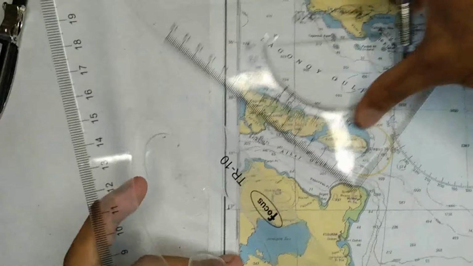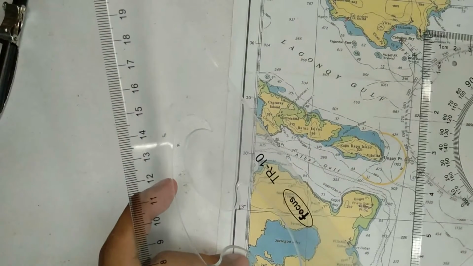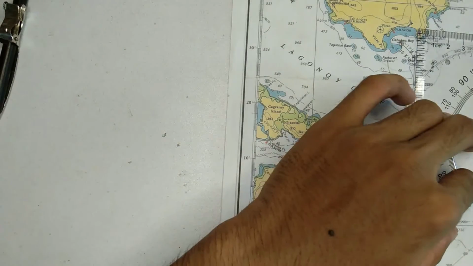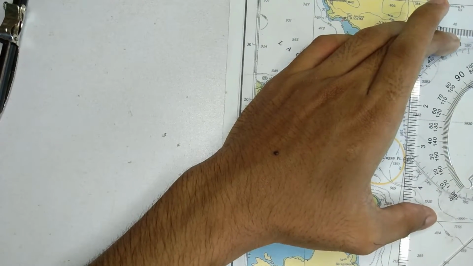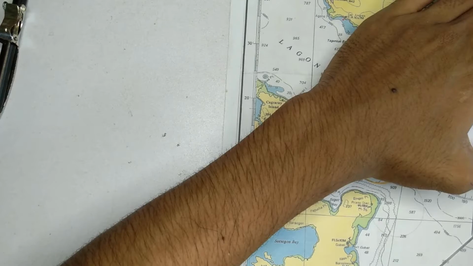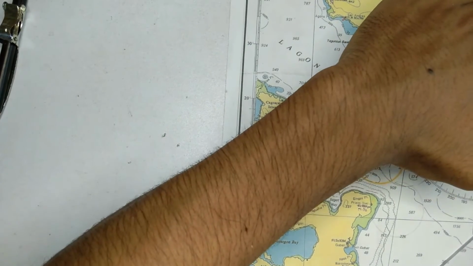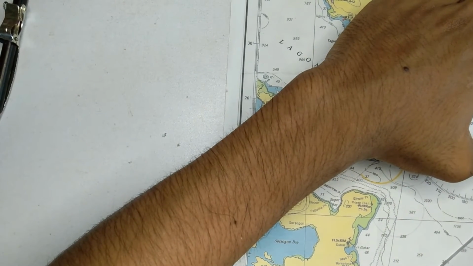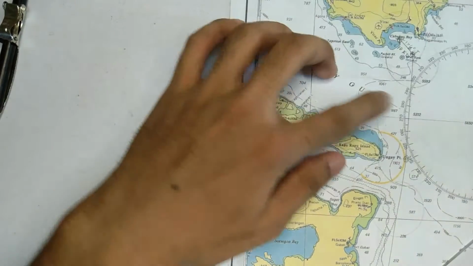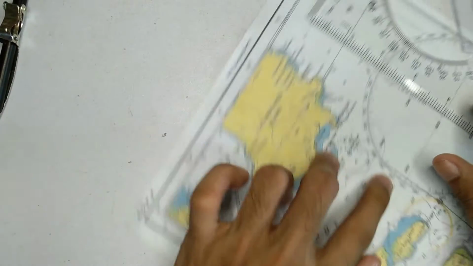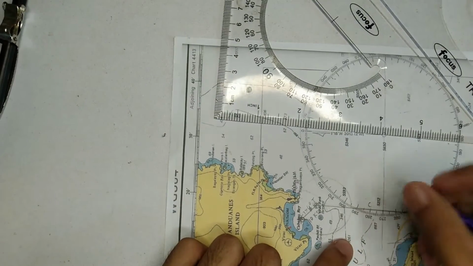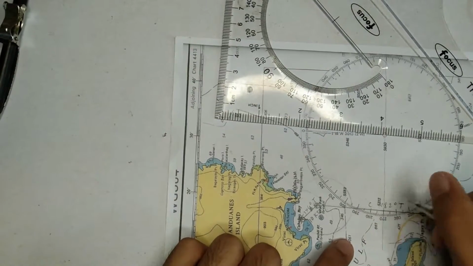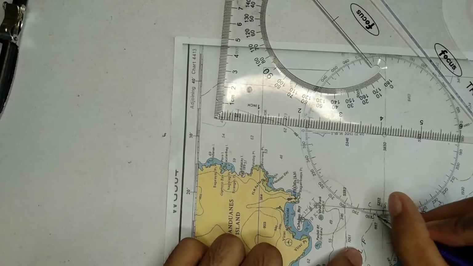Then we have to identify the true bearing of this course line. So we have right here, it's going down, we have 180, 181, 182. So it's 182 degrees true. The course is 182 degrees true, at a speed of 10 knots.